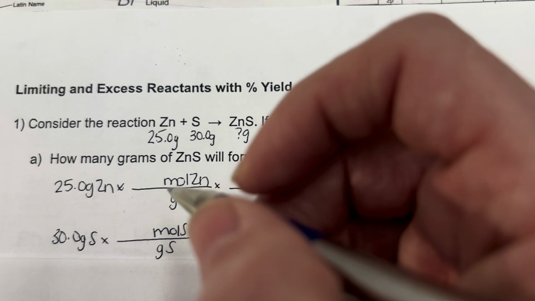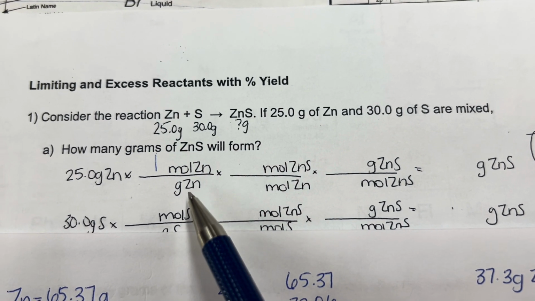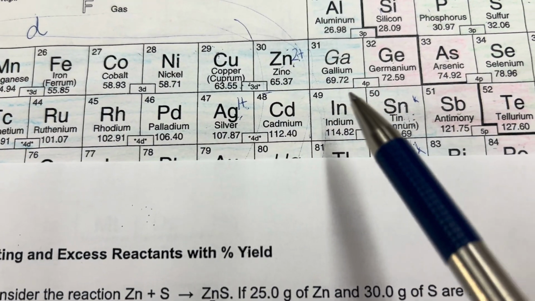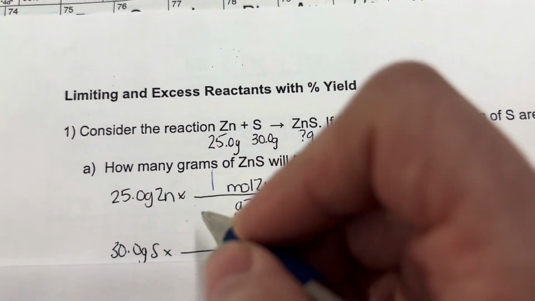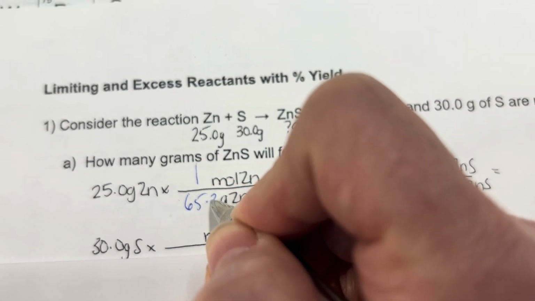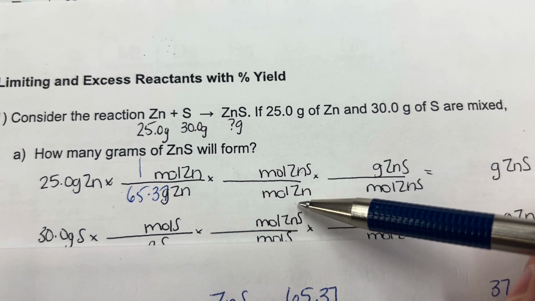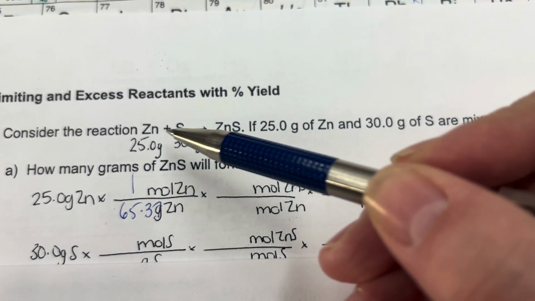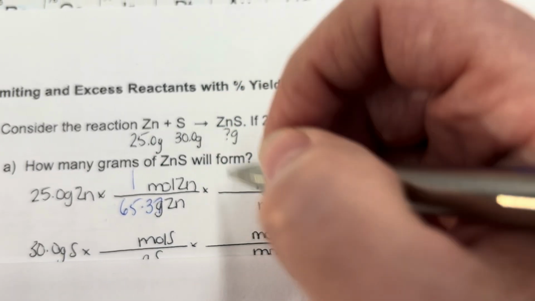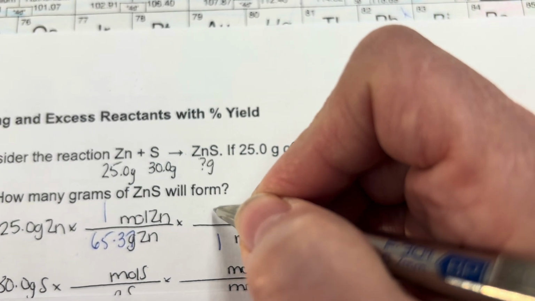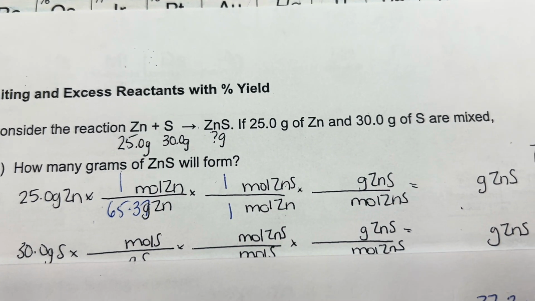All right, we know that when we go from grams to moles, the mole is set equal to 1. And when we're looking for the mass of zinc, we use our periodic table. We find zinc, and it is 65.37. We now have our mole to mole ratio. So I look for zinc, and zinc has a coefficient of 1. And zinc sulfide has a coefficient of 1 in this balanced chemical equation.